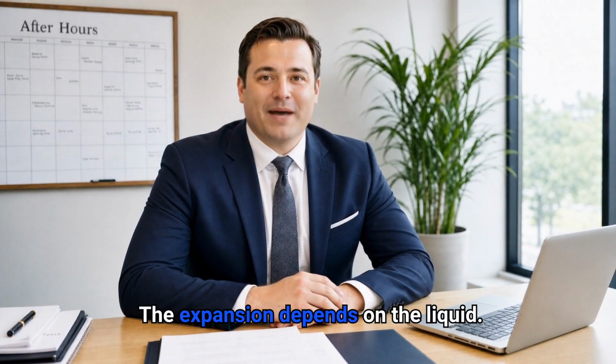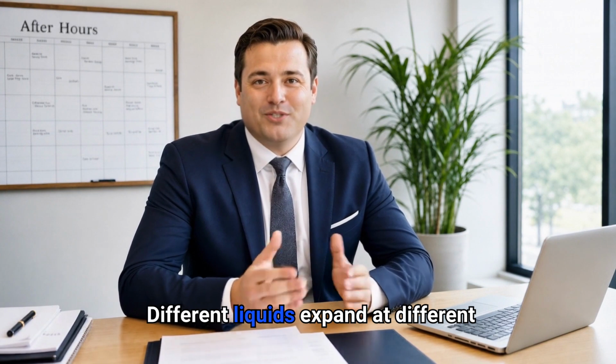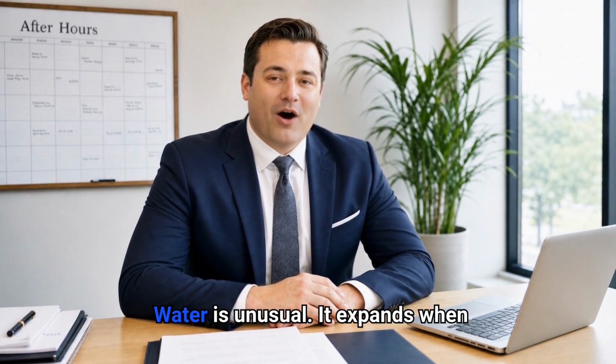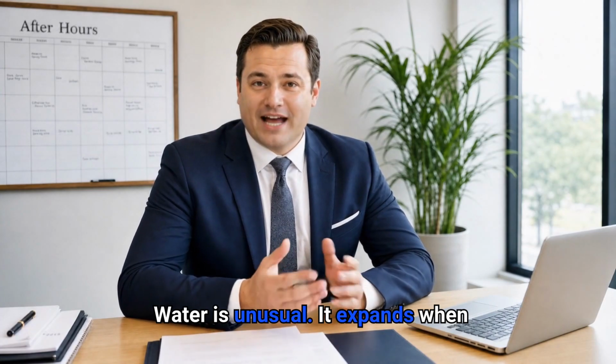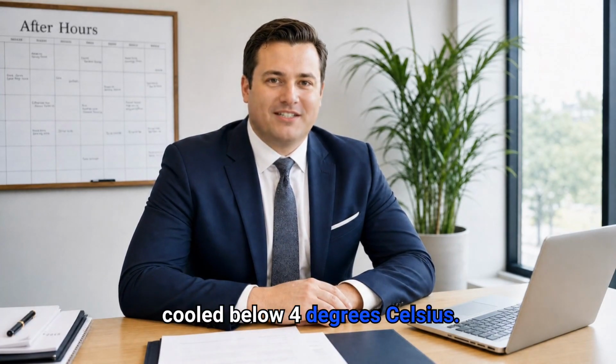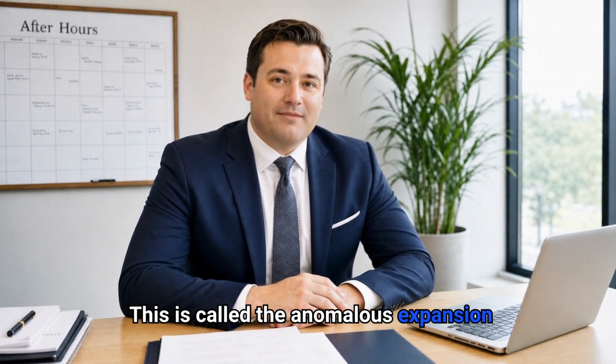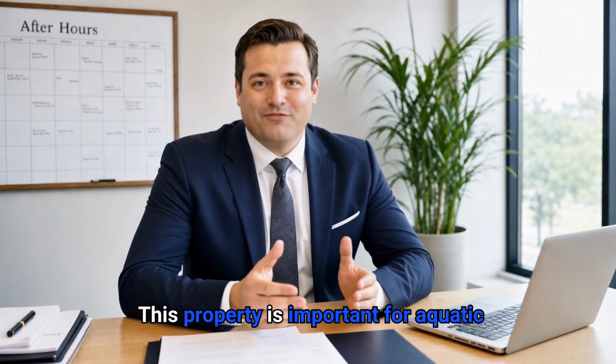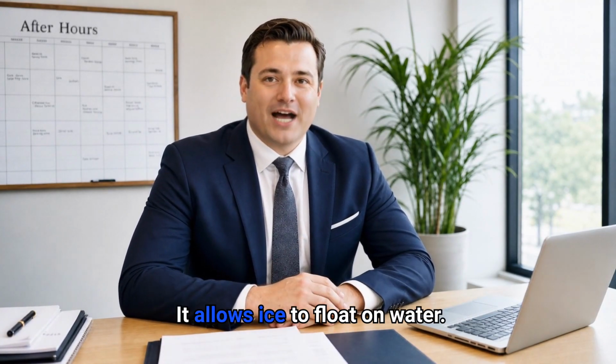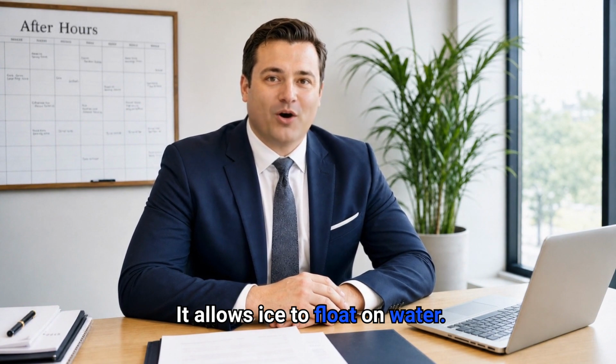The expansion depends on the liquid. Different liquids expand at different rates. Water is unusual. It expands when cooled below 4 degrees Celsius. This is called the anomalous expansion of water. This property is important for aquatic life. It allows ice to float on water.